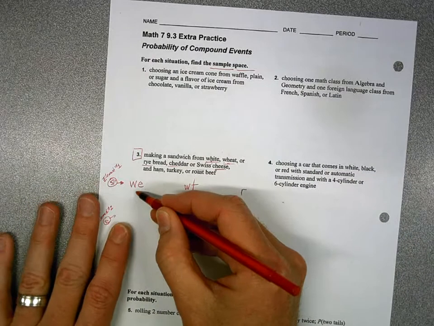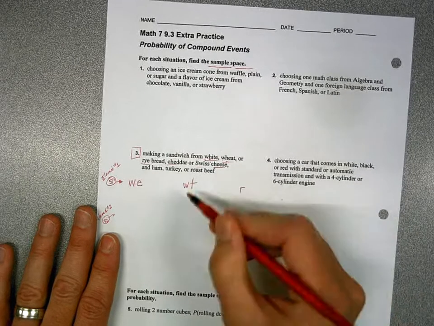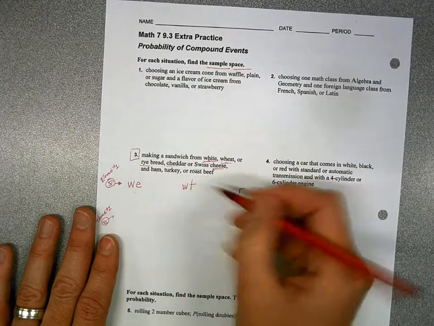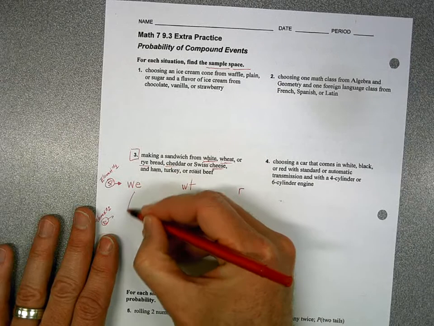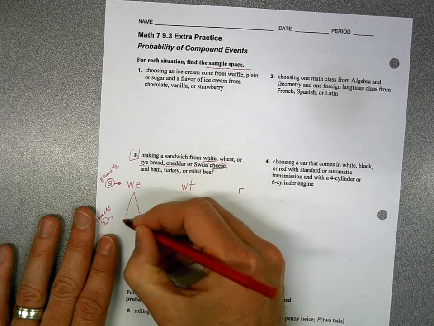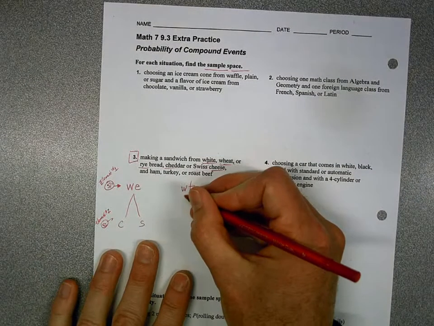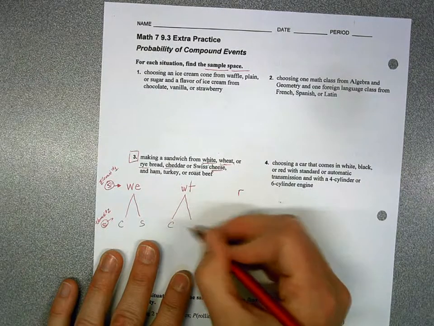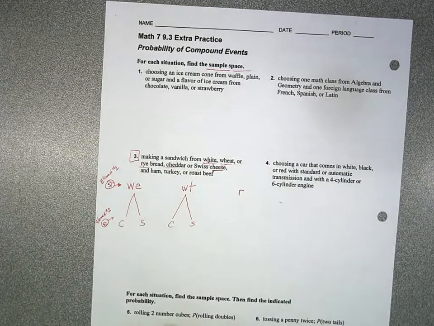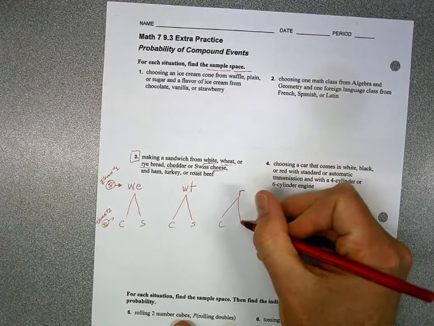Now, here's what I'm going to do. I'm going to make branches coming out. How many branches do I need to make for cheese? Just 2, right? There's 2 cheeses. So cheddar, and so I'm going to use a C and an S. So watch. Branch it out. C and S. I'm going to do it off of the wheat bread as well. C and S. And then I'm going to do it off the rye bread. C and S.